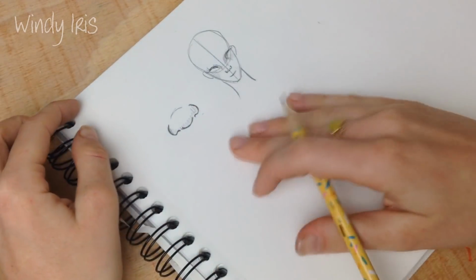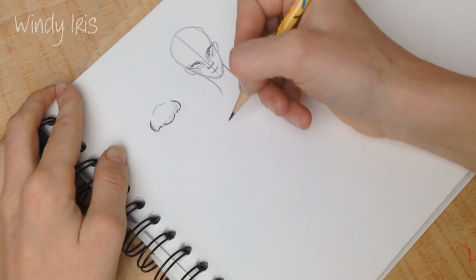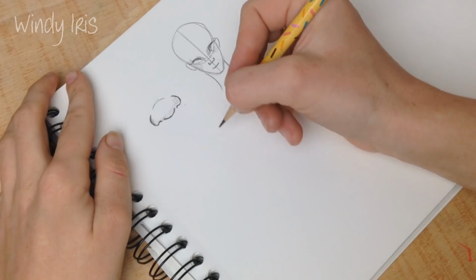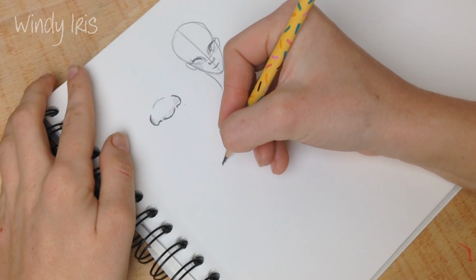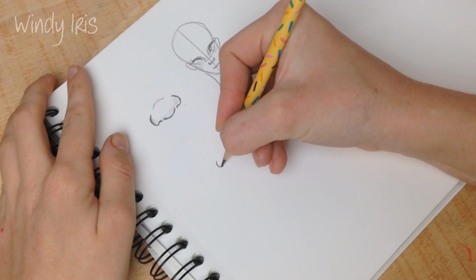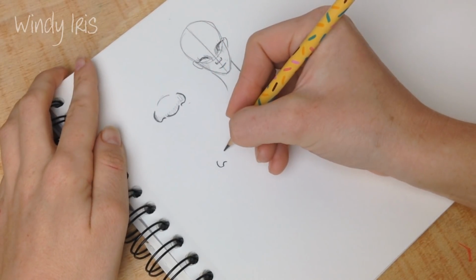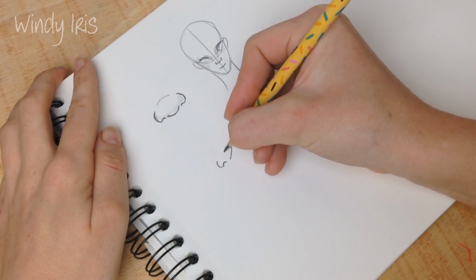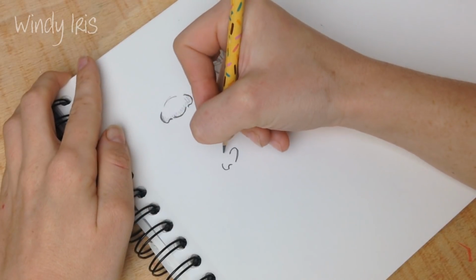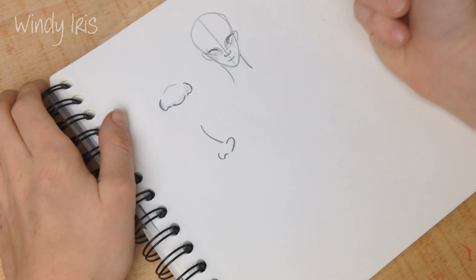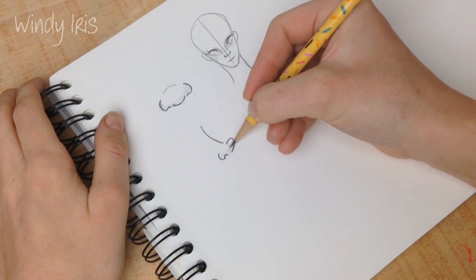When I'm drawing a nose to one side, what I do is I start with a line like this, like that, for the side of the nose, and then I draw a curved line like this, and then a line like that, and then it gets shaded up there.